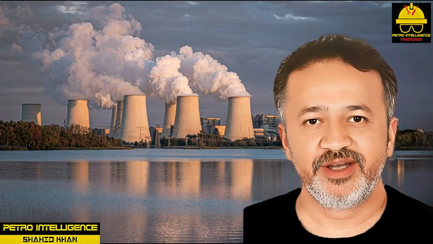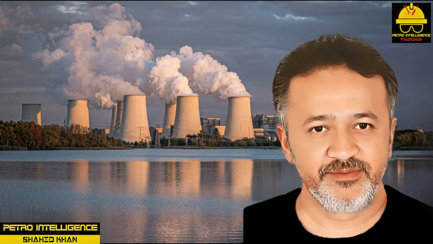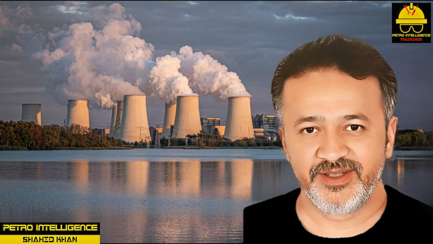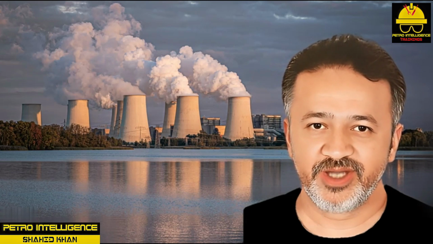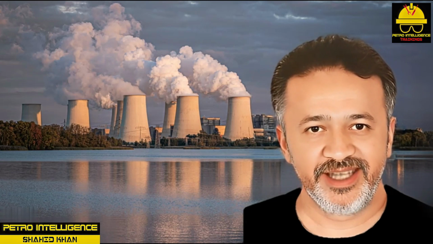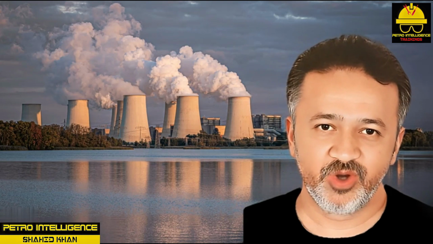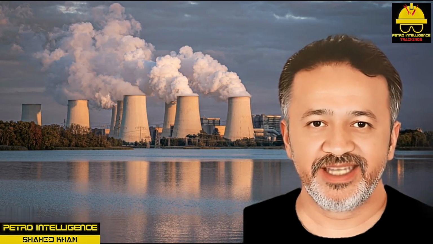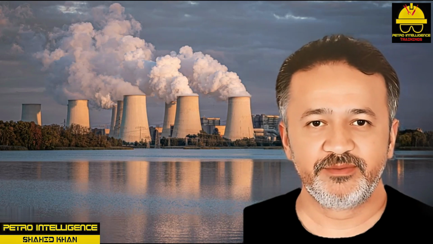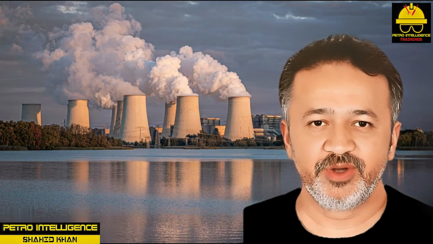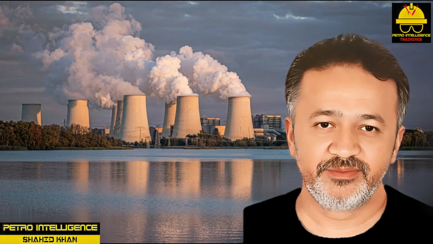Induced draft towers have a fan on top of the tower. The fan pulls hot air out of the top of the tower. Water cooling systems use heat exchangers and cooling towers in combination. Cool water is pumped from the tower to a heat exchanger, where hot process fluid transfers heat to the cool water. The hot water is returned to the tower to be cooled.